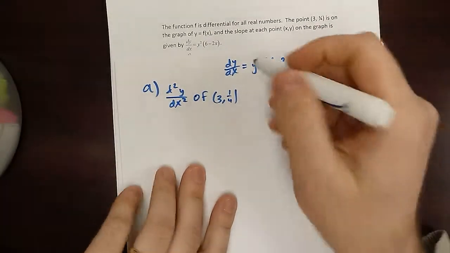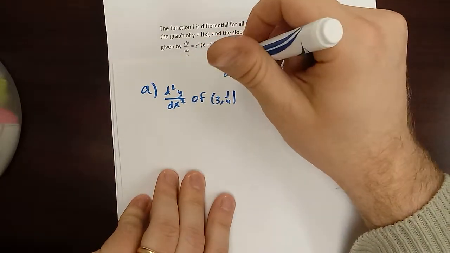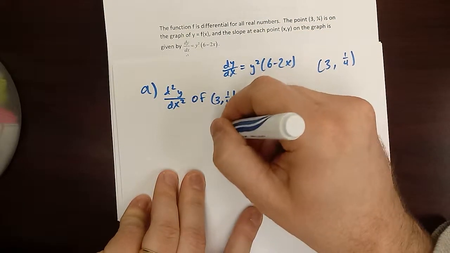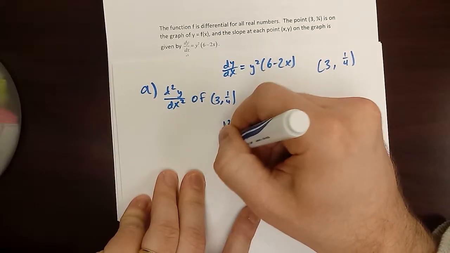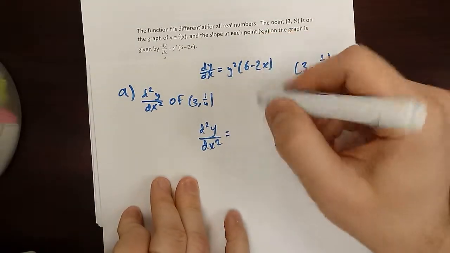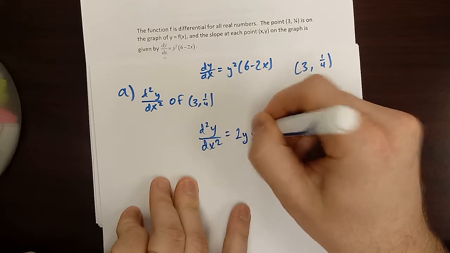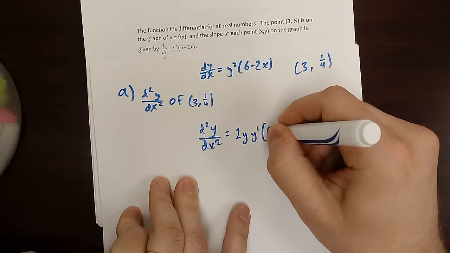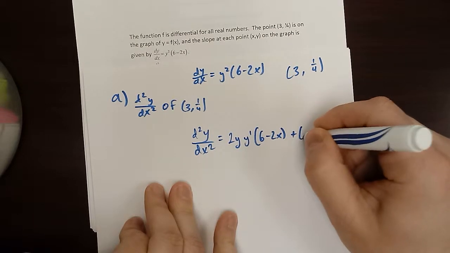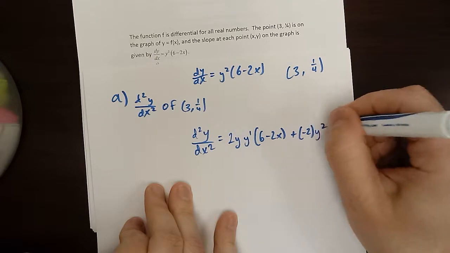To find d2y dx squared, we just have to take the derivative of the derivative that we have there. So d2y over dx squared is equal to, we have to do a product rule, right? So I'll take the derivative of the first, which is 2y y prime, leave the second alone, plus the derivative of the second, which is negative 2, leave the first alone.